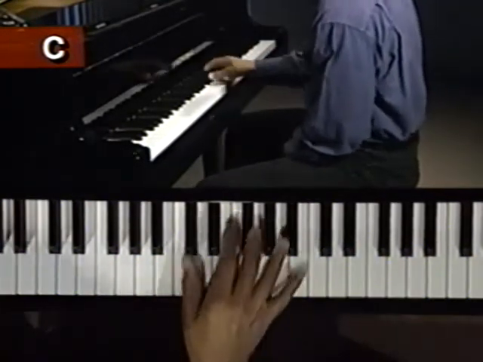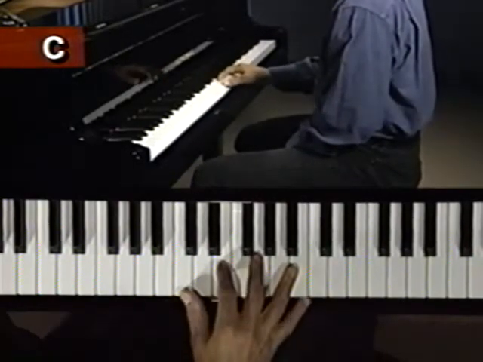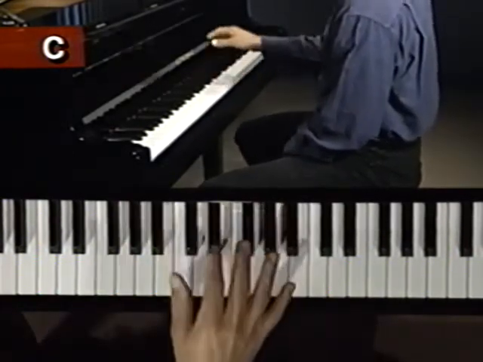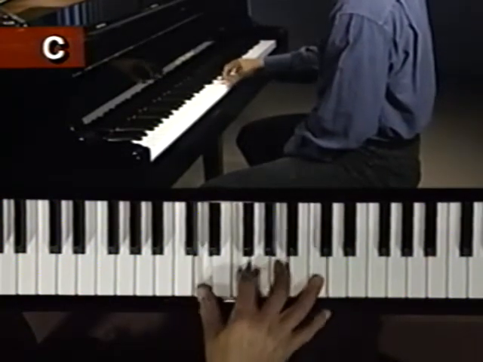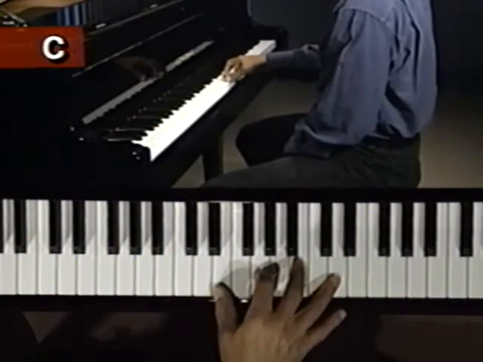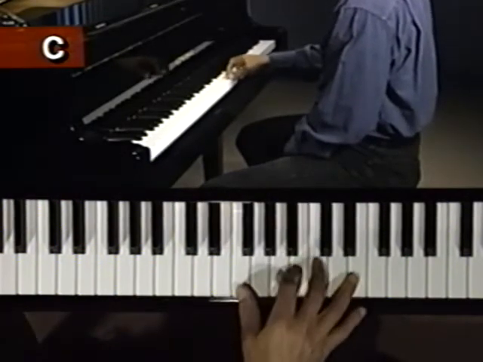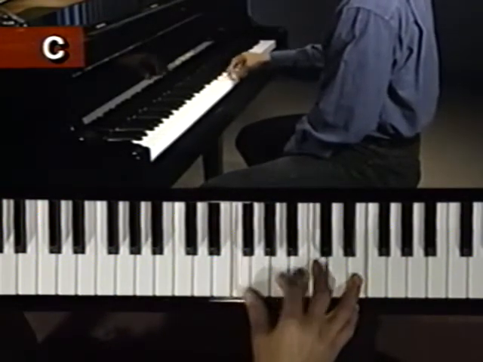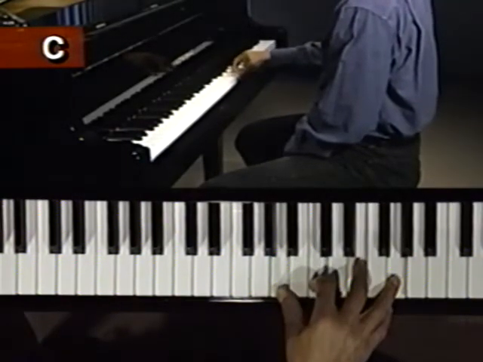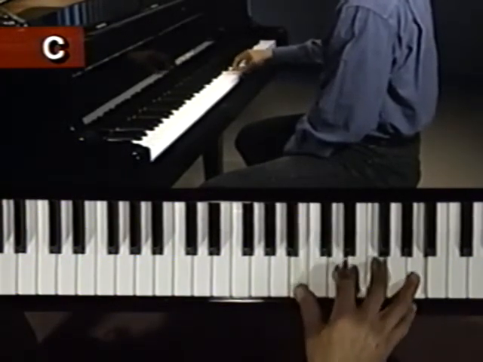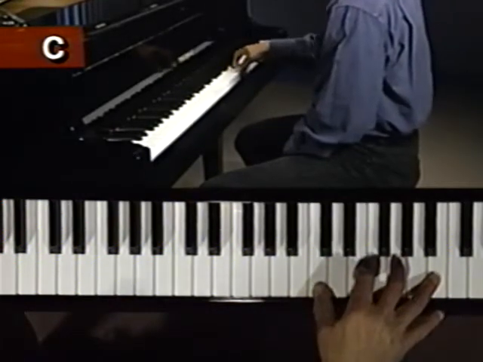So what we have in the key of C, as in every other key, are our chords beginning with the 1: major 7th, minor 7th, minor 7th, major 7th, dominant 7th, minor 7th, half diminished, and major 7th.